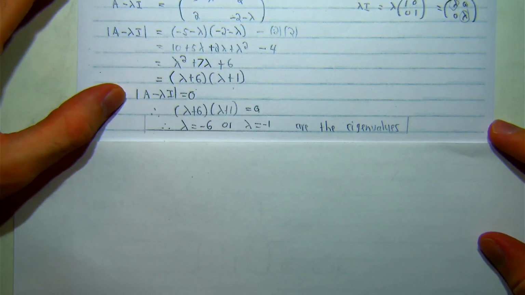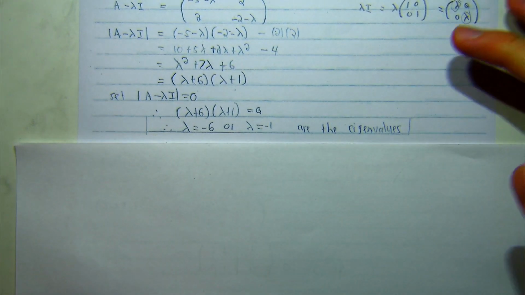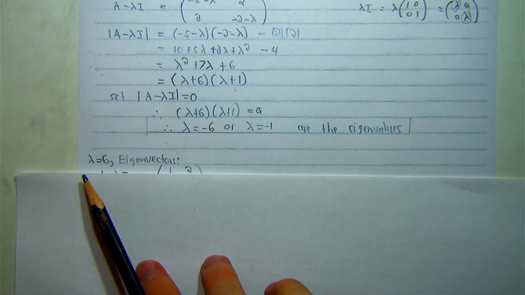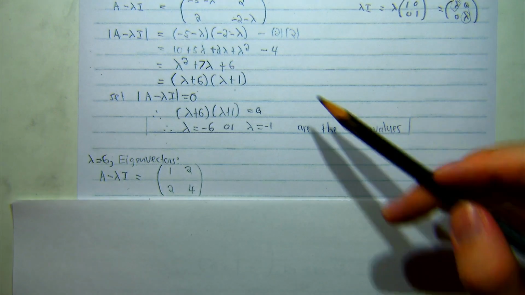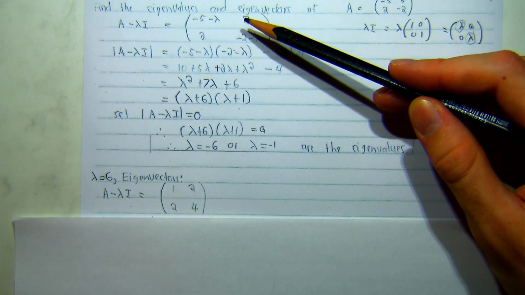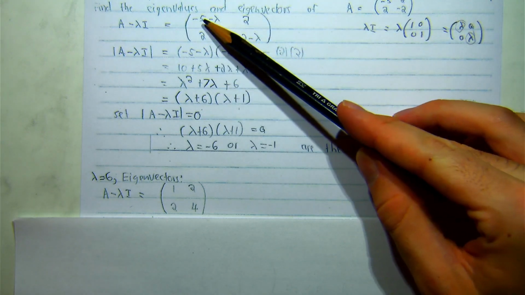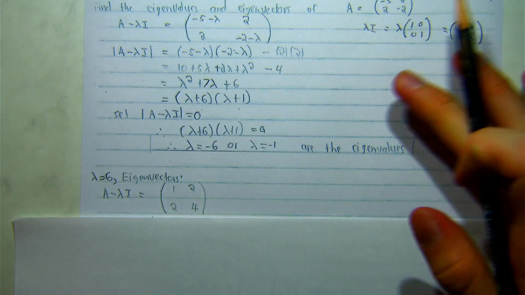Okay, and now that we know what the eigenvalues are, we want to find the eigenvectors that correspond to these values. So first, let's start with lambda equals -6. And if we plug that into our A minus lambda I, we're adding 6 to these diagonals here. So -5 plus 6 is 1, -2 plus 6 is 4.